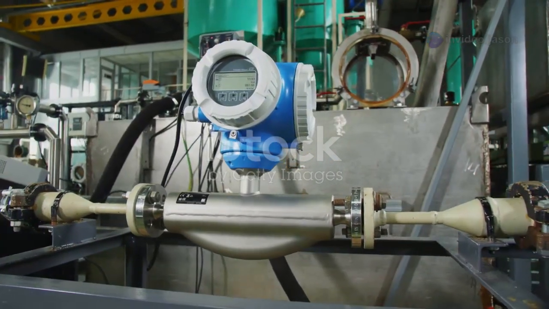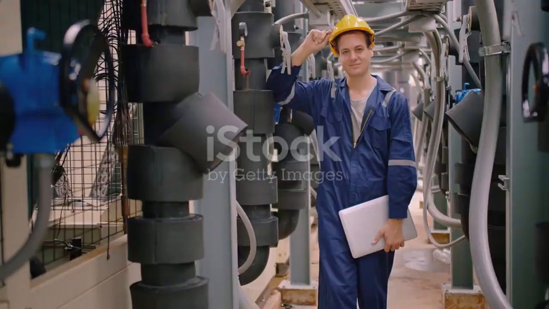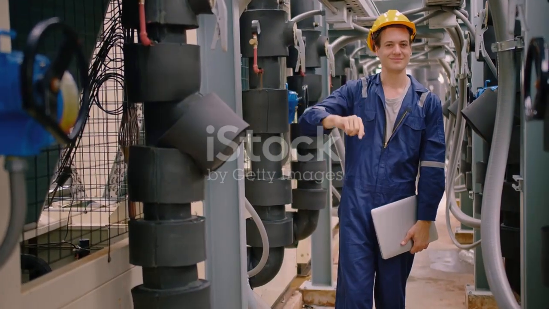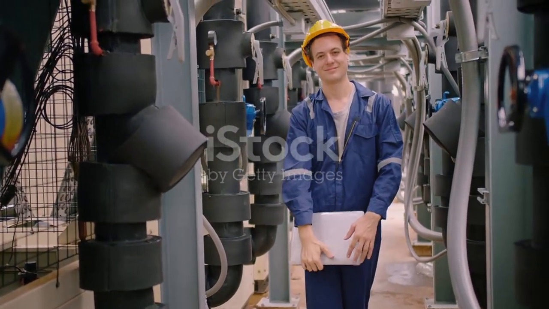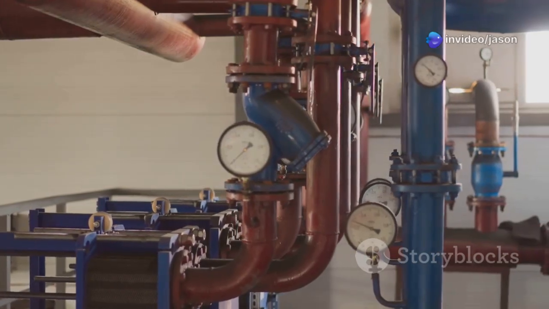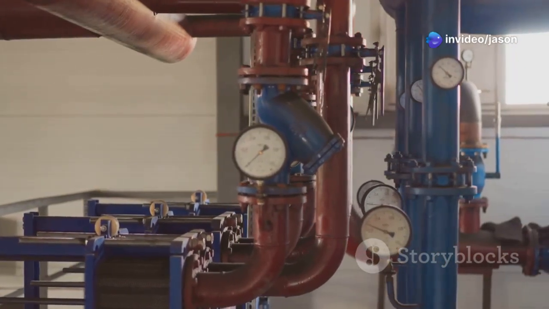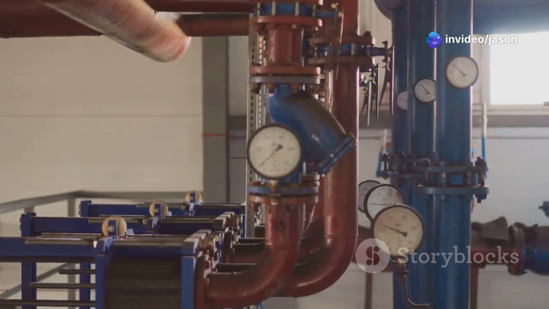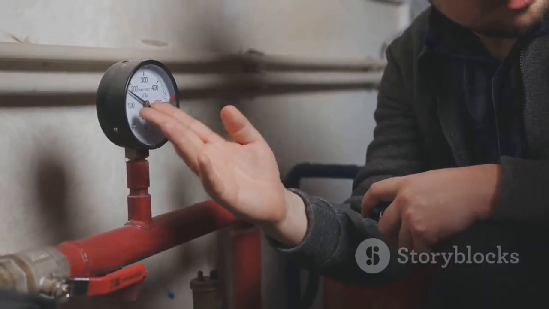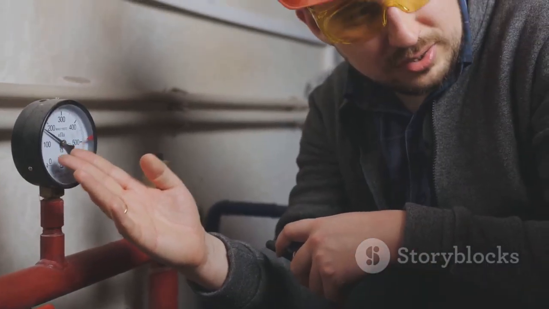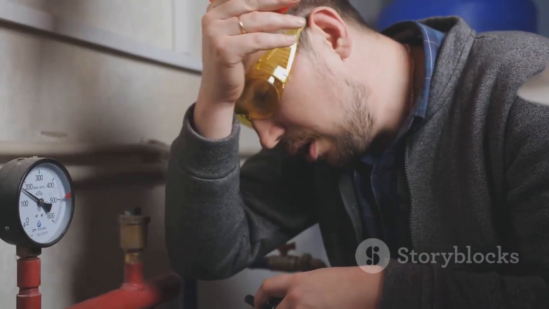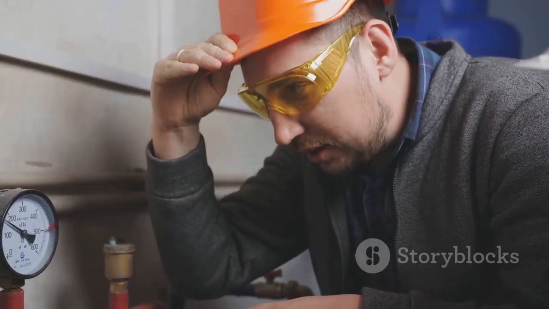The letters stand for Differential Pressure Transmitter. It might sound a bit technical, but don't worry, it's actually pretty straightforward once you break it down. Think of DP transmitters as the detectives of the industrial world, always on the lookout for clues about what's happening inside equipment. Their main job is to measure the difference in pressure between 2 points, kind of like comparing 2 different spots in a system to see what's changed.